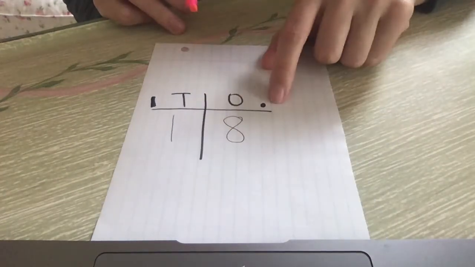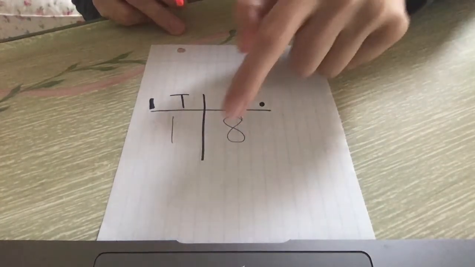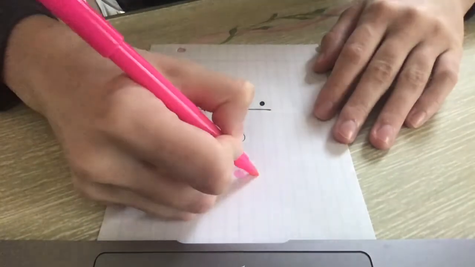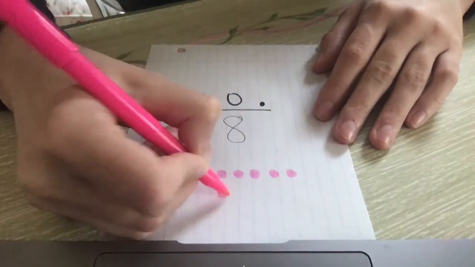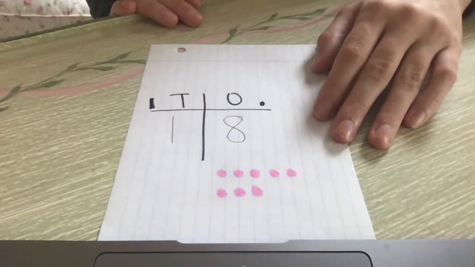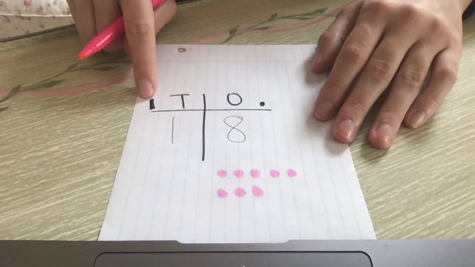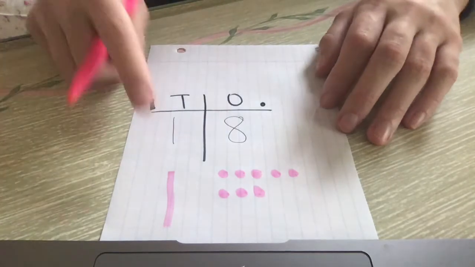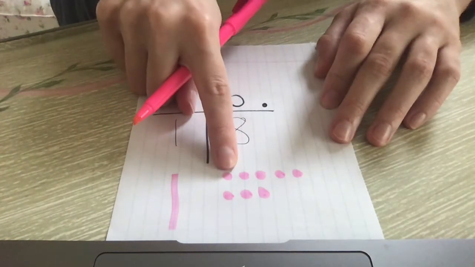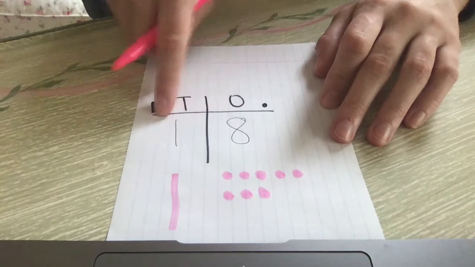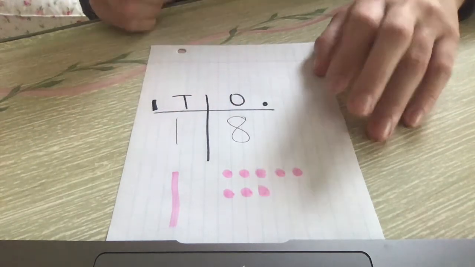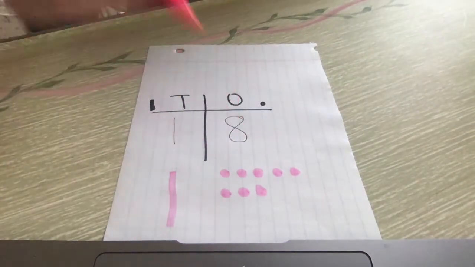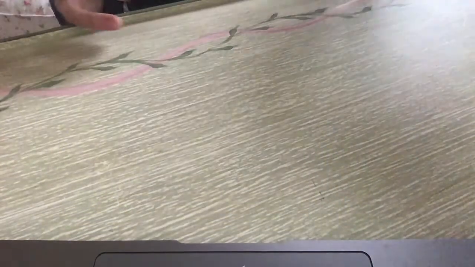We have, in our ones place, we put our dots. How many dots did you put here? 8. Tells us 1, 2, 3, 4, 5, 6, 7, 8. How many tens bars am I supposed to put here? 1. Now, if I see 1 tens bar and 8 pieces, I know that it represents this number, which is 18. Amazing. It is 18. There's 1 tens bar and 8 ones dots. Okay, here's your last one for this group.